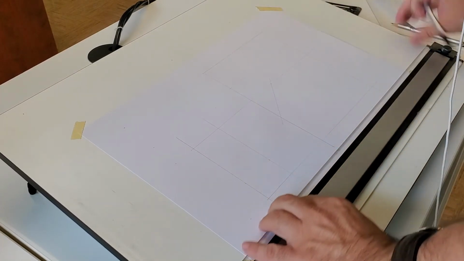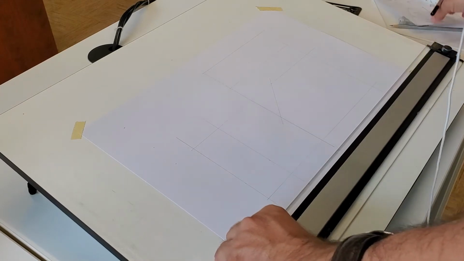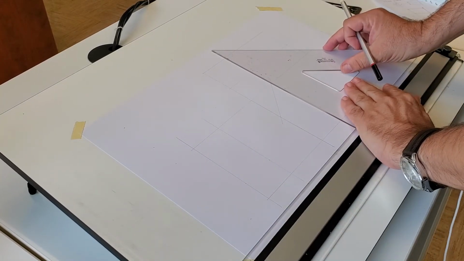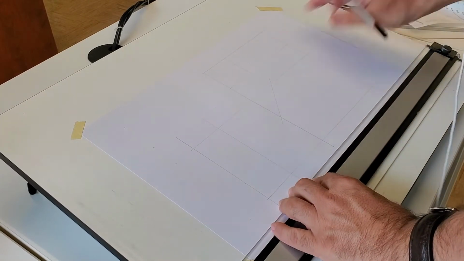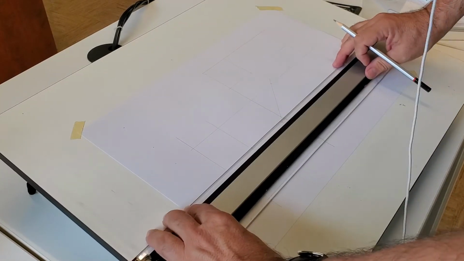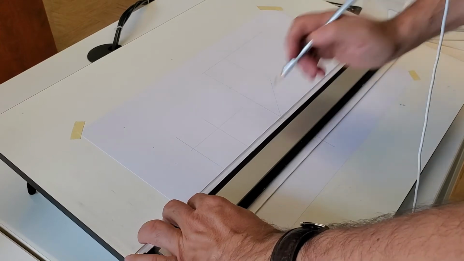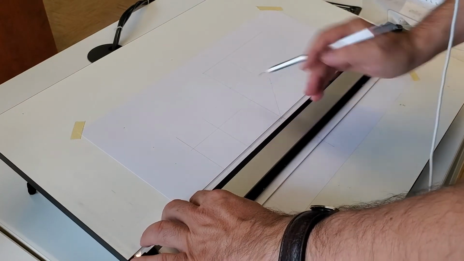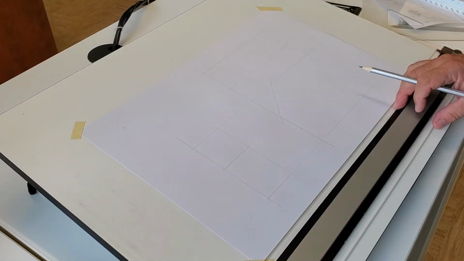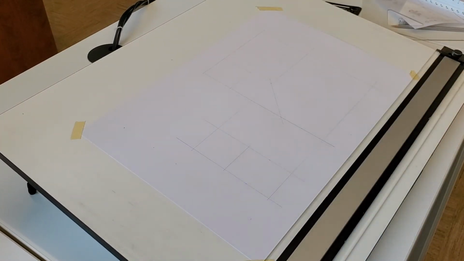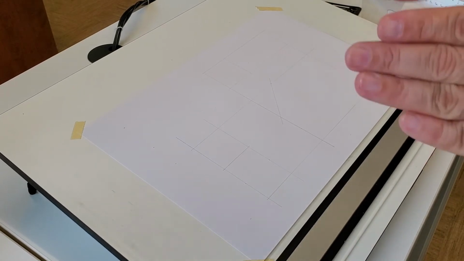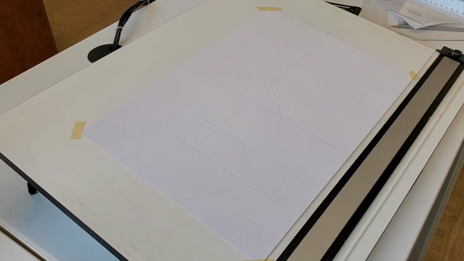Then I take, first I can take this and I can draw a vertical line here. That's the sloping surface. And I have here also the line that defines where the surfaces meet or happens a break of surfaces.